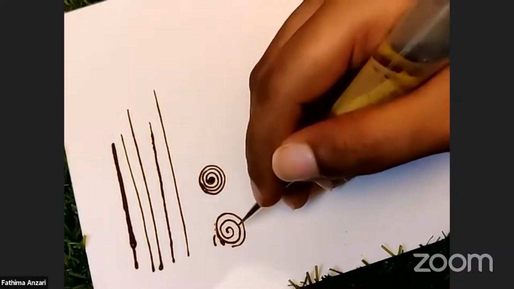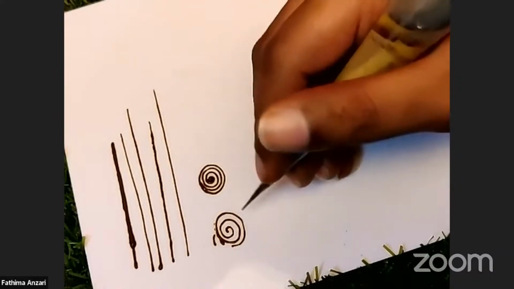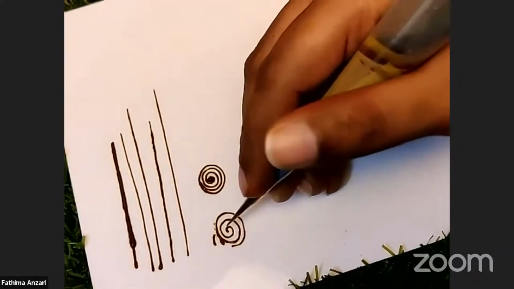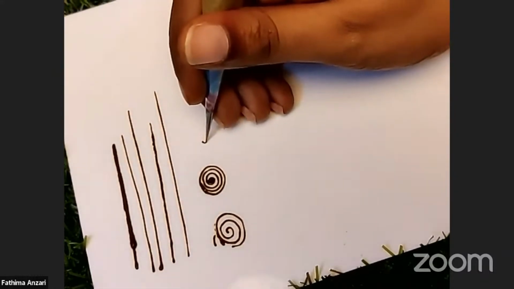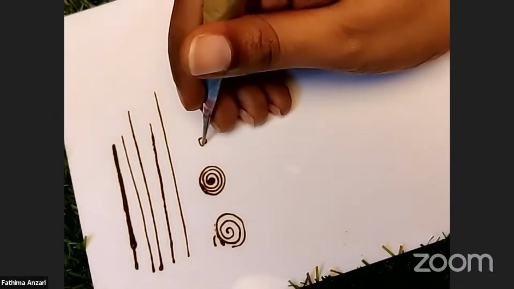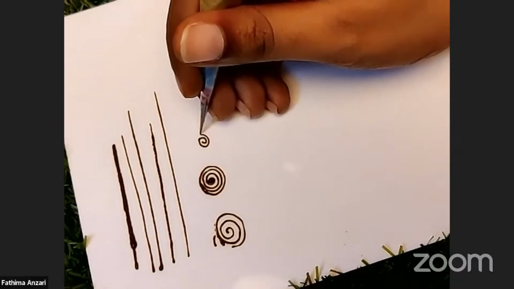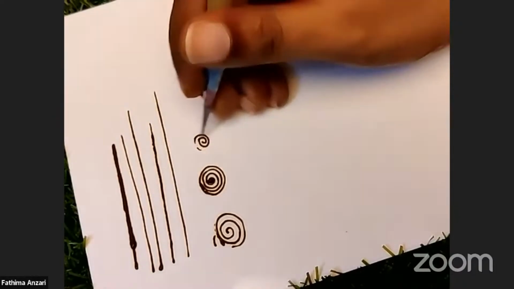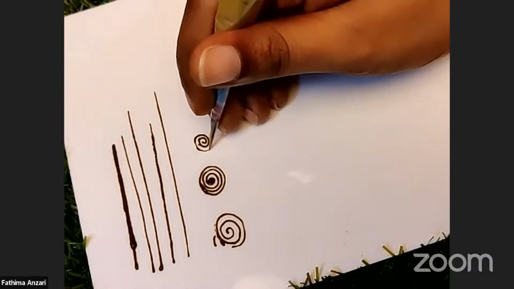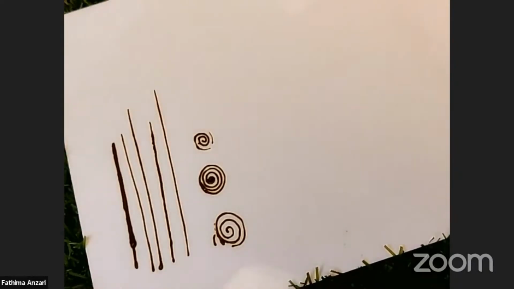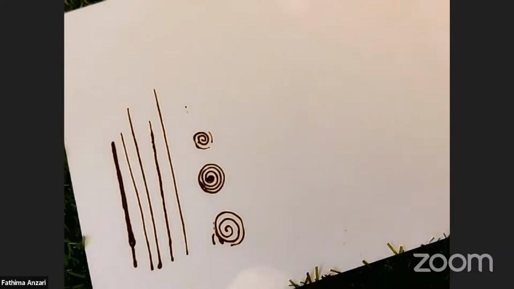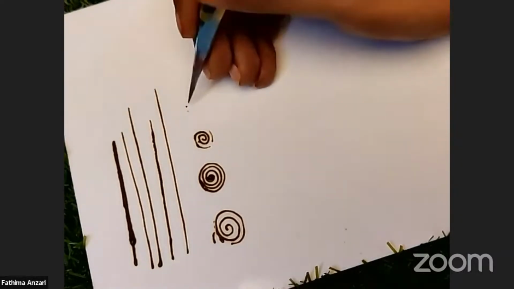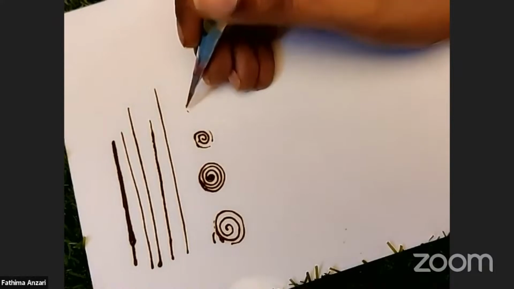So whenever you do it from inside to outside, what happens is there will be more space. Even if you try to control it also, sometimes it won't come as a good swirl. It will be irregular like this. Okay, in the gaps you will see a little irregularity. If you do it from outside to inside, it won't be like that. I'll show you. Sorry.